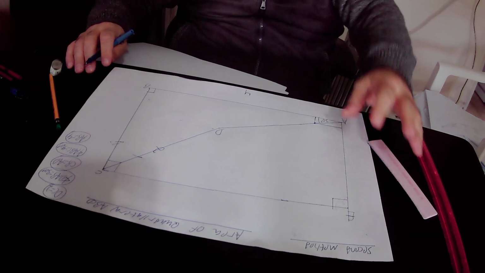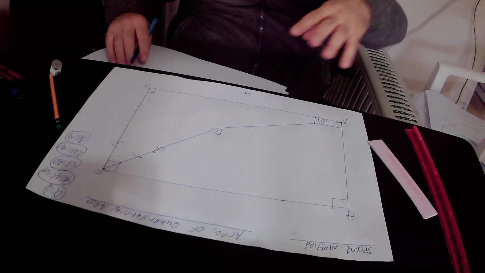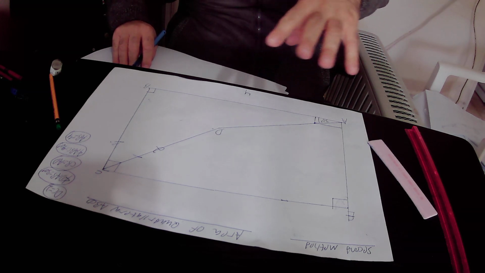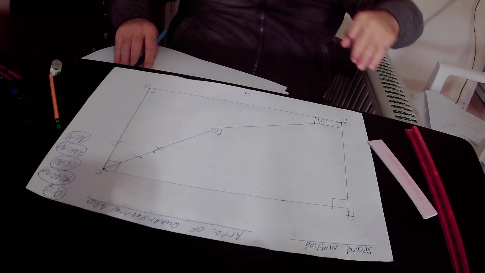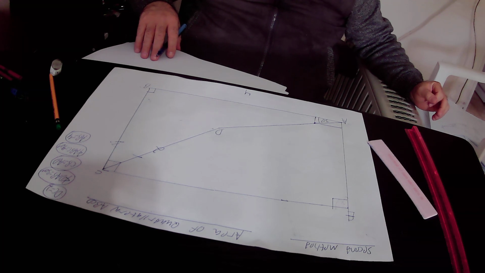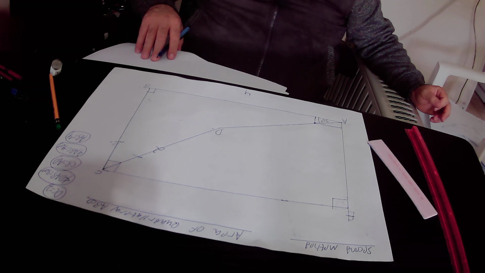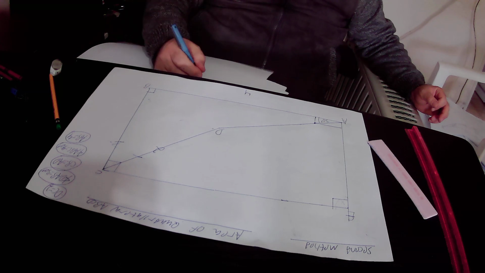So, as you can see from the drawing, quadrilateral ABCE has four right angles, and according to rule number 2, any quadrilateral that has four right angles must be at least a rectangle. So we will relate to quadrilateral ABCE as a rectangle.